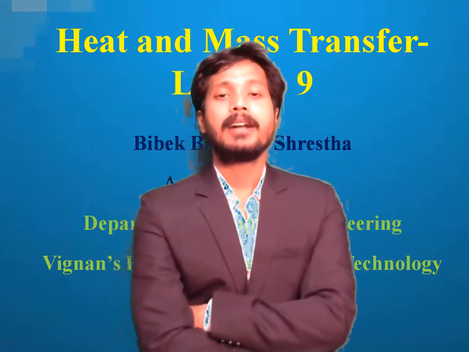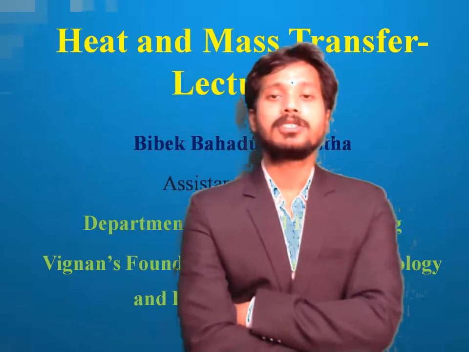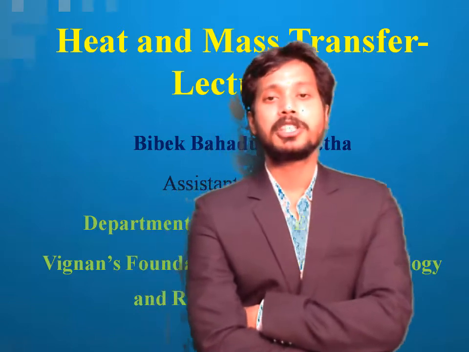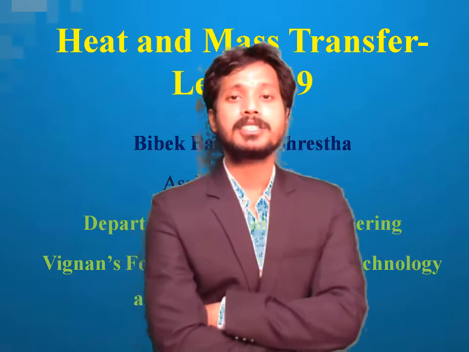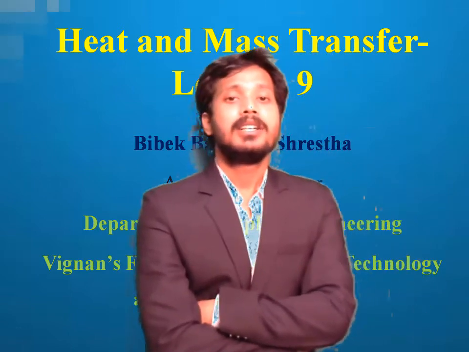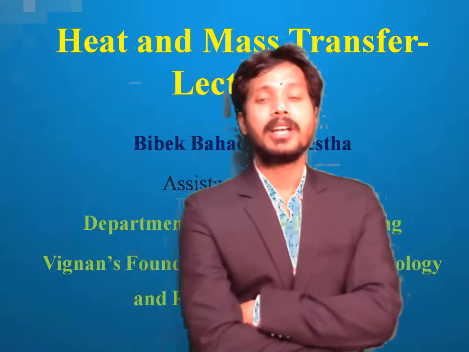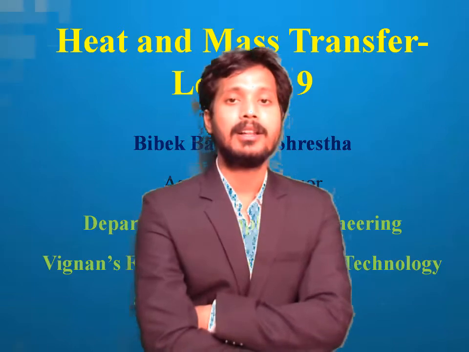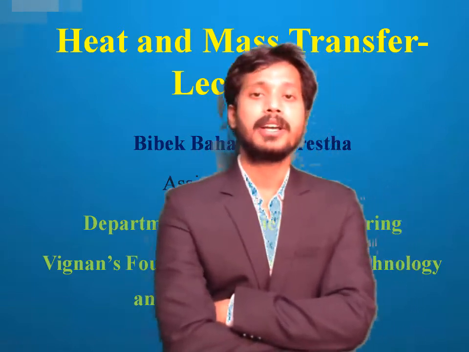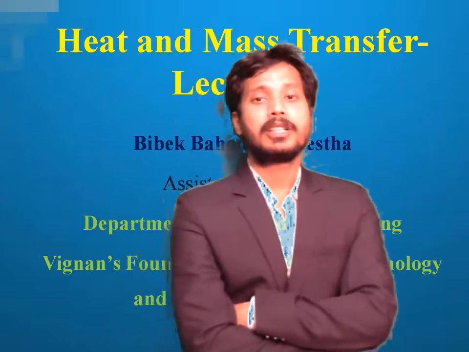For the composite cylinder also we calculated the heat transfer, Q equals (Ti minus T naught) by 1 by Hi A1 plus ln of R2 by R1 by 2 pi K1 L plus ln of R3 by R2 by 2 pi K2 L plus 1 by H naught A2.